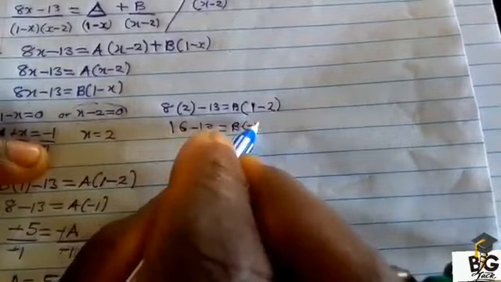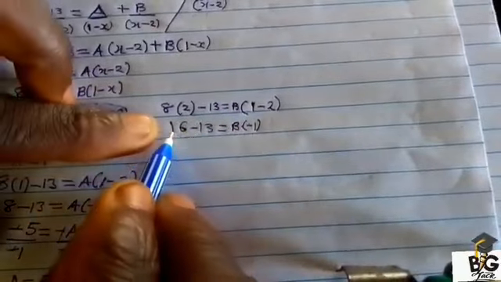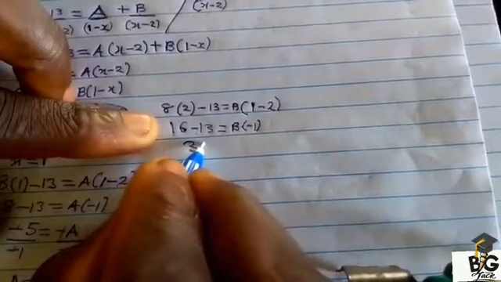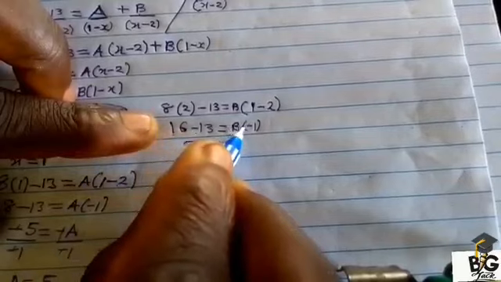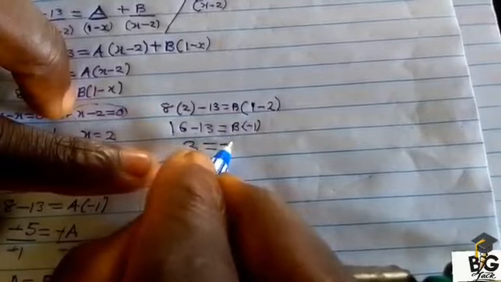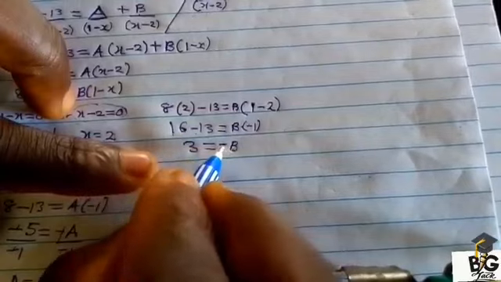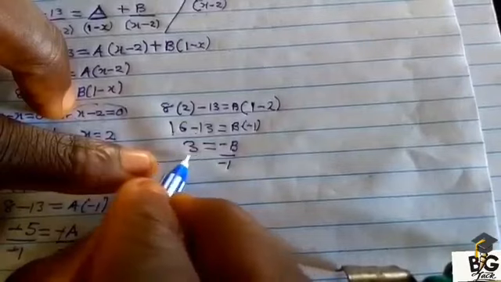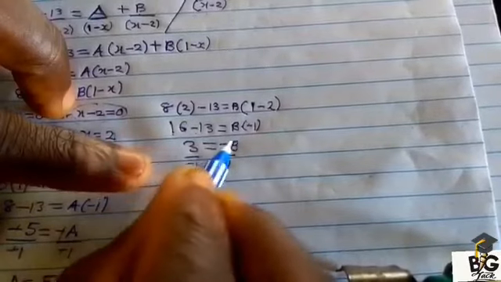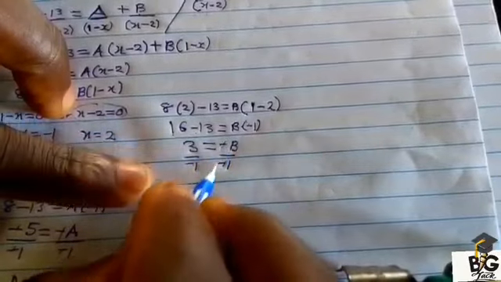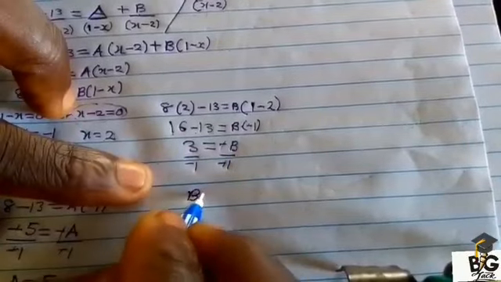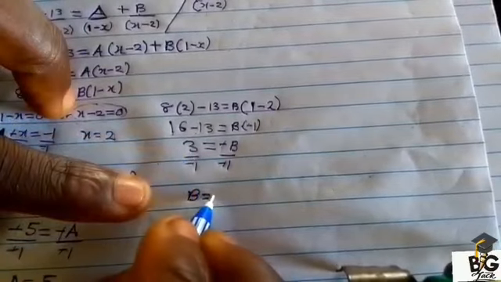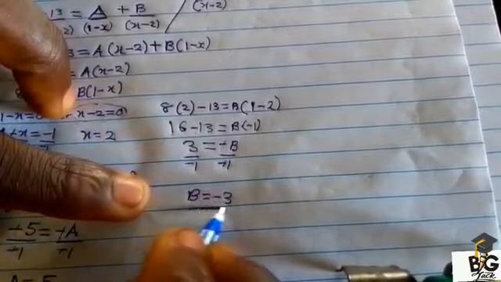Then from there now, 16 minus 13, the answer is going to be 3, is equal to b multiplied by -1, the answer is going to be -b. So from there now, I'm looking for b, not -b, which means I'm just going to divide this one by -1, even this one by -1. So negative and negative, they are going to cancel each other. So the value of b here is going to be -1 into 3. The answer is going to be -3. So which means the value of b here, it is -3.